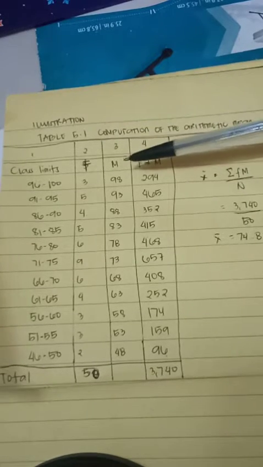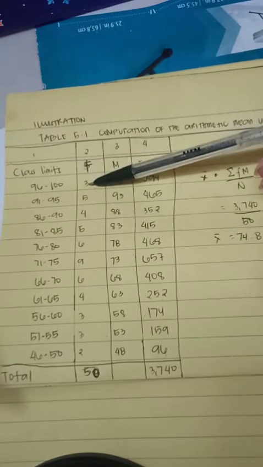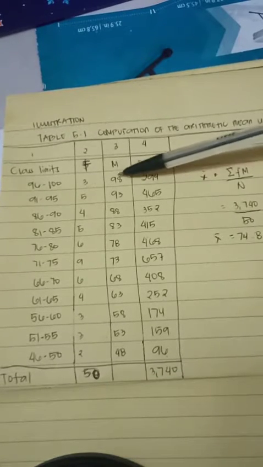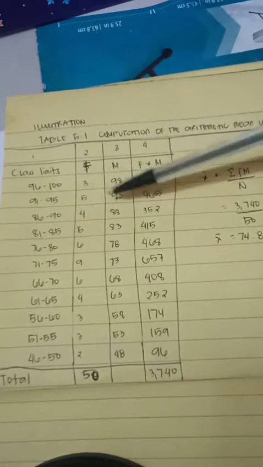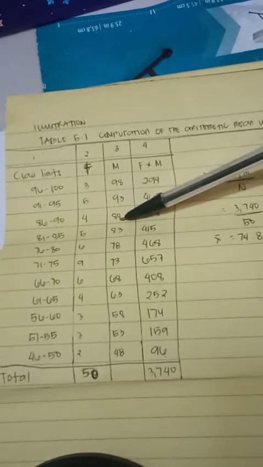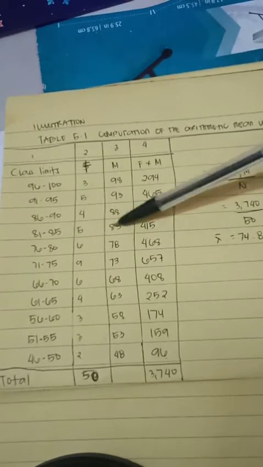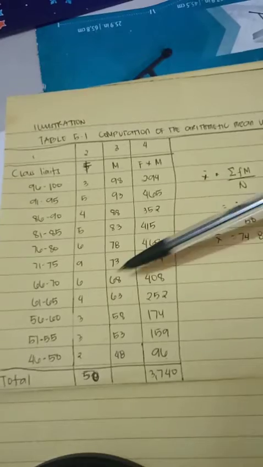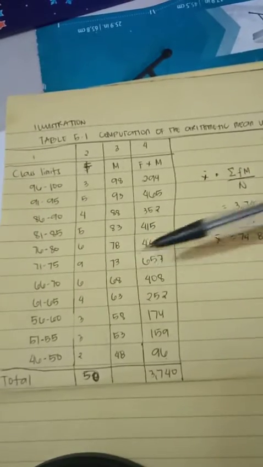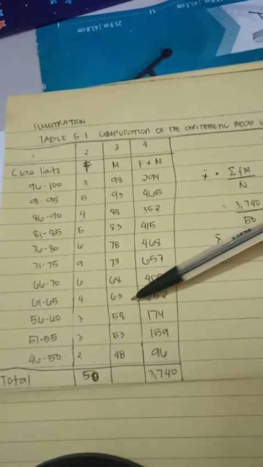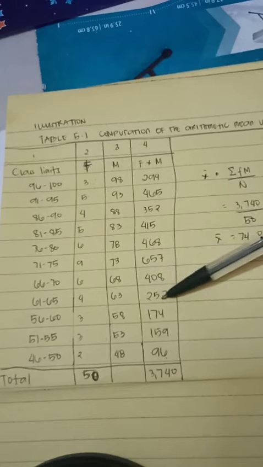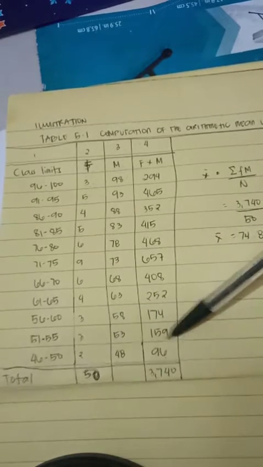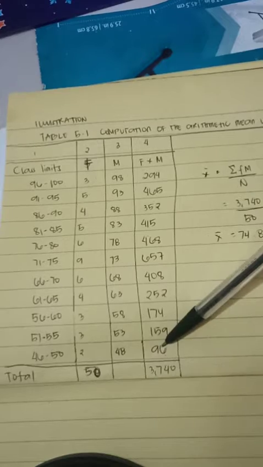As you can observe, every midpoint has a corresponding frequency, so you just have to multiply. 98 multiplied by 3 equals 294. 93 multiplied by 5 equals 465. 88 multiplied by 4 equals 352. 83 multiplied by 5 equals 415. 78 multiplied by 6 equals 468. 73 multiplied by 9 equals 657. 68 multiplied by 6 equals 408. 63 multiplied by 4 equals 252. 58 multiplied by 3 equals 174. 53 multiplied by 3 equals 159. 48 multiplied by 2 equals 96.